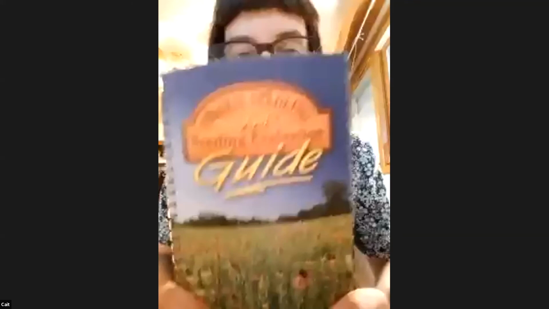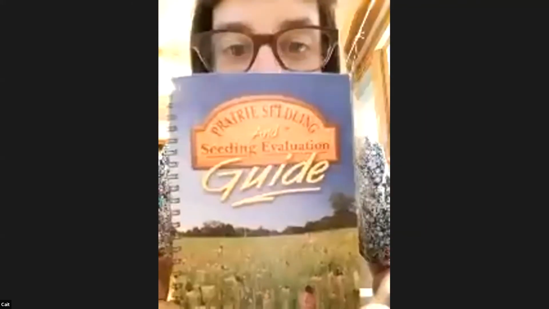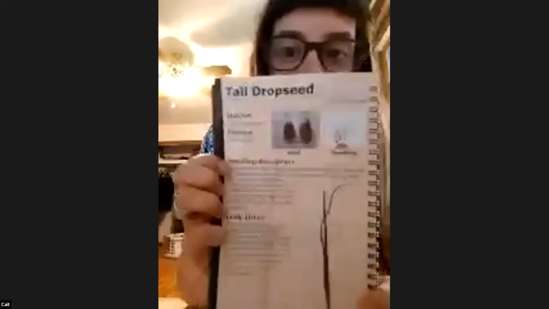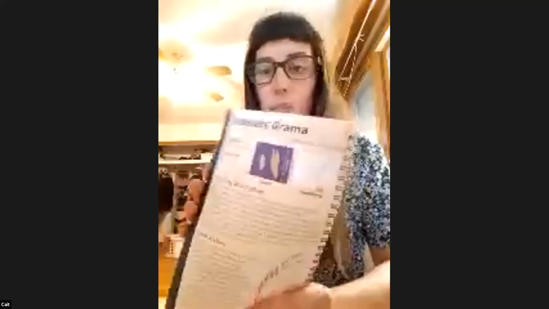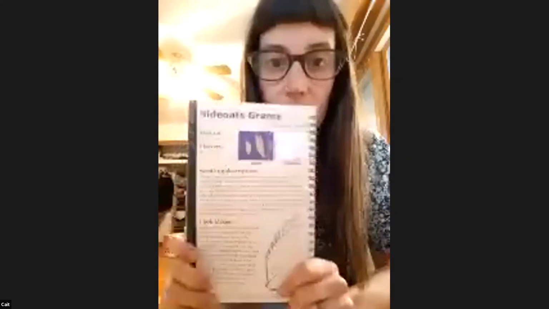I also want to quickly show this guide. This is amazing. The Prairie Seeding and Seeding Evaluation Guide. And I use this a lot. It has amazing pictures of all different species in it. It even shows you the seed, what to look for, and it also has when it flowers, what type of prairie it usually grows in. So this is one that I really use as my go-to when I'm doing research on different species I want to learn more about, how tall they get. All of that info is in here.